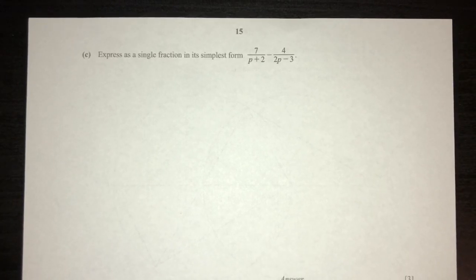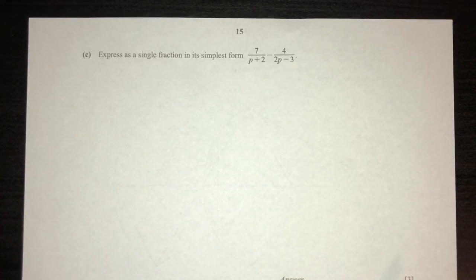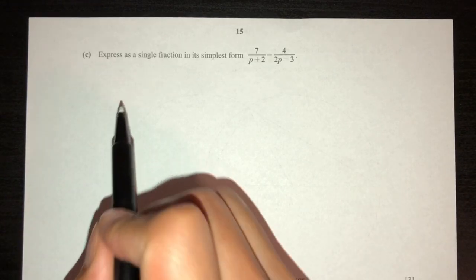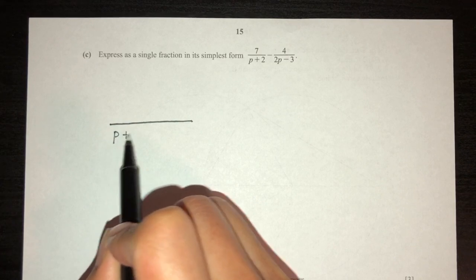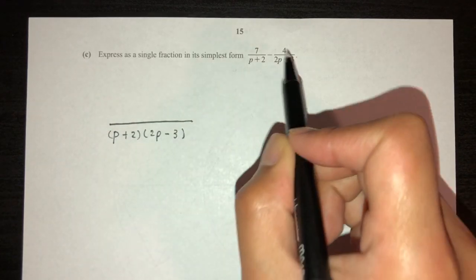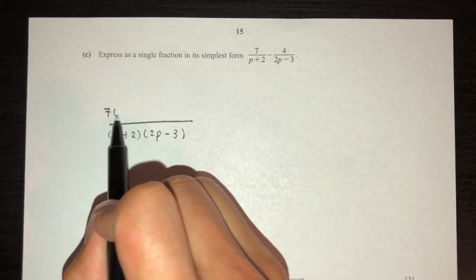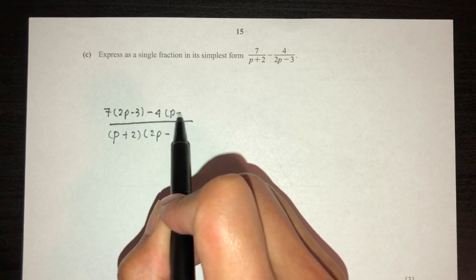We have to express as a single fraction in its simplest form. So the first thing we realize is that these two have different bases, so we have to find the LCM. In this case, we can just multiply them by each other. So basically, we multiply this base times this base. Then we have to cross multiply. So 7 times this one. So minus 4 times p plus 2.